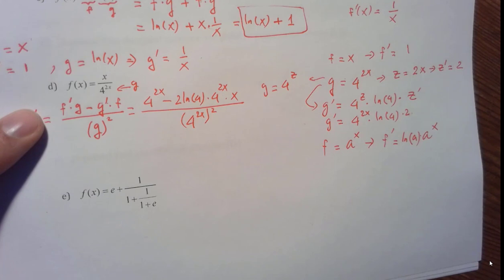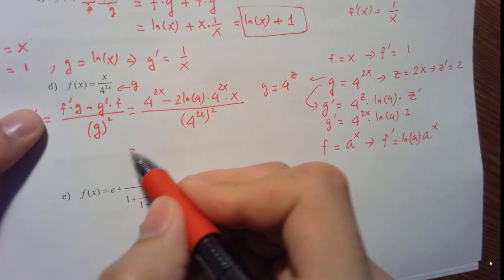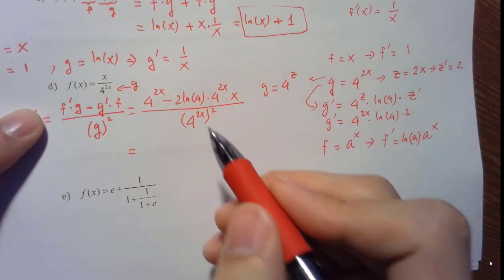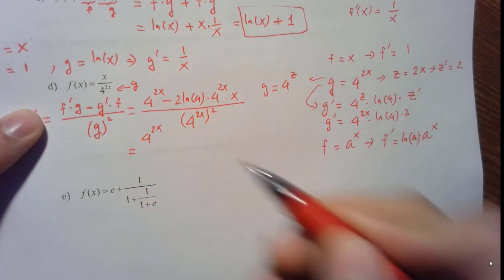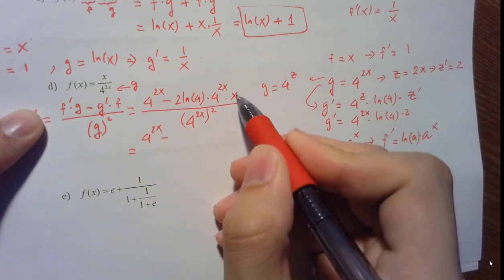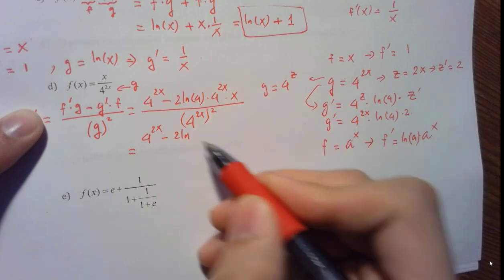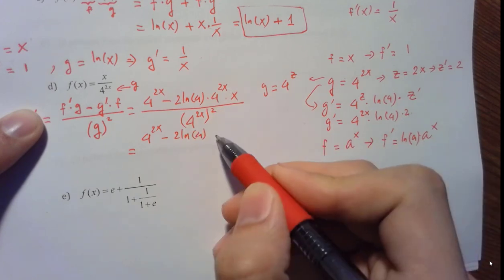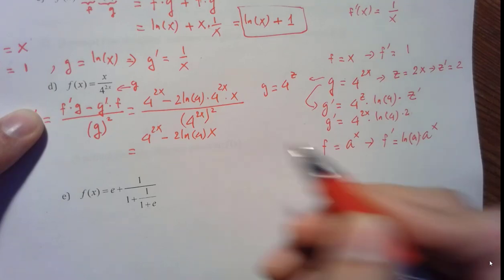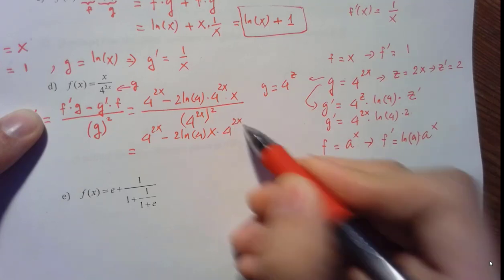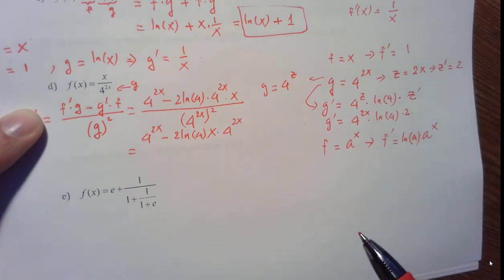Okay, now let's simplify that one more time. On the top, it looks like I cannot do anything else. For the 2x here, minus, I can bring the 2x to the front, but we cannot simplify anything. I can put x here, and then times 4 to the power of 2x. Right?